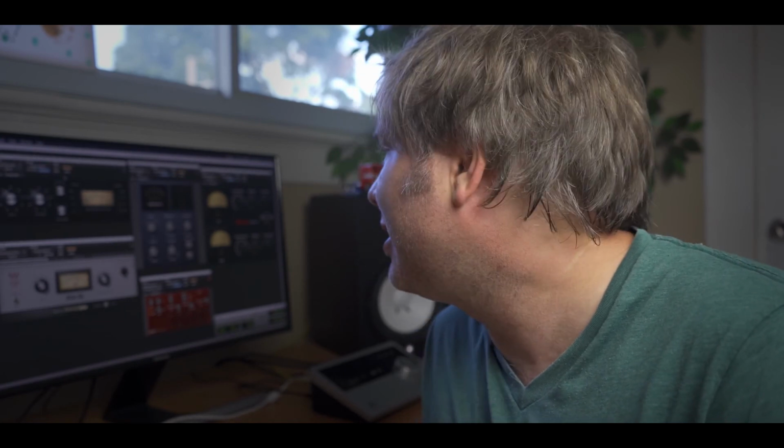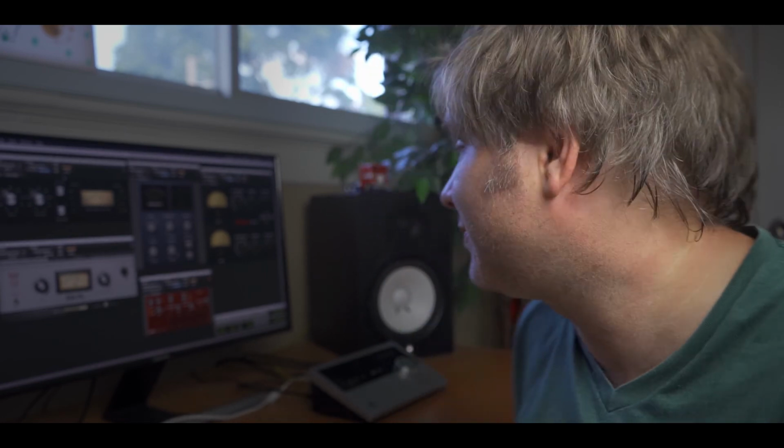I've used it on bass guitar in the past as well, which turned out pretty cool. It's a very unique compressor. It's one of those ones that everybody has their own place for. But anyways, let me show you what it sounds like, just to give you a sense of what it does.